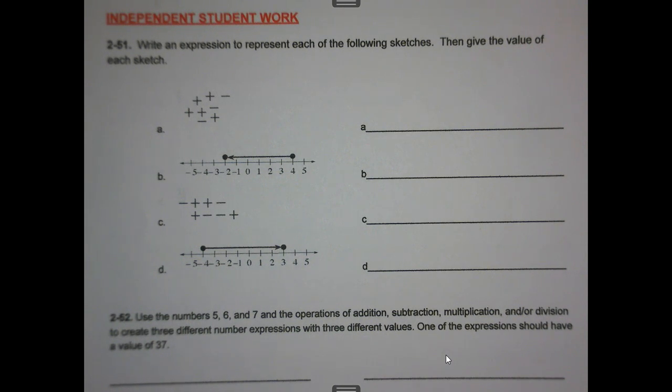Hello. Let's take a look at how we can write expressions to represent each of the following sketches. And then we're going to try to give the value of each sketch.